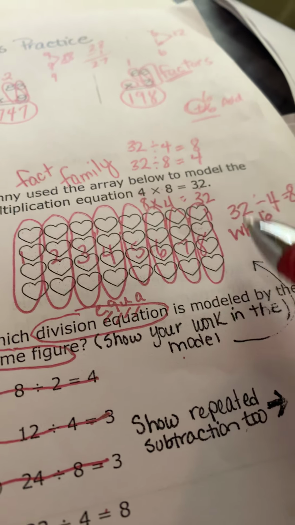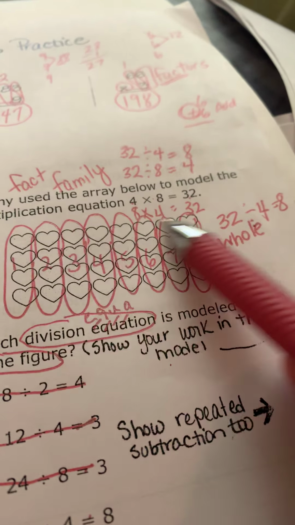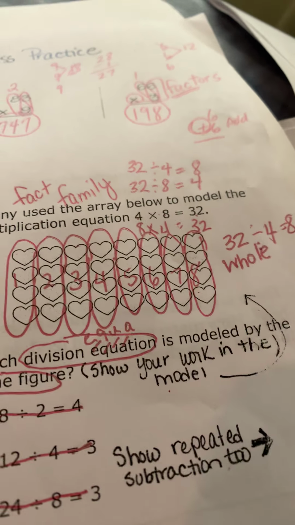I want you all to do this with me. So far, everyone should have 2 groups of 4, 3 groups of 4, 4, 5, 6, 7, 8. Look at that. Let's number it. There's 1, 2, 3, 4, 5, 6, 7, 8. 32 split into groups of 4 equals 8 groups in all. That's the right answer. I showed the work up here. You also could have done 32 divided into 8, like 1, 2, 3, 4.